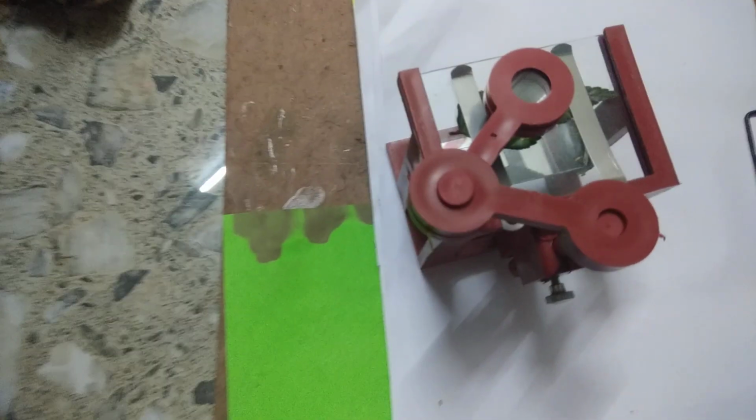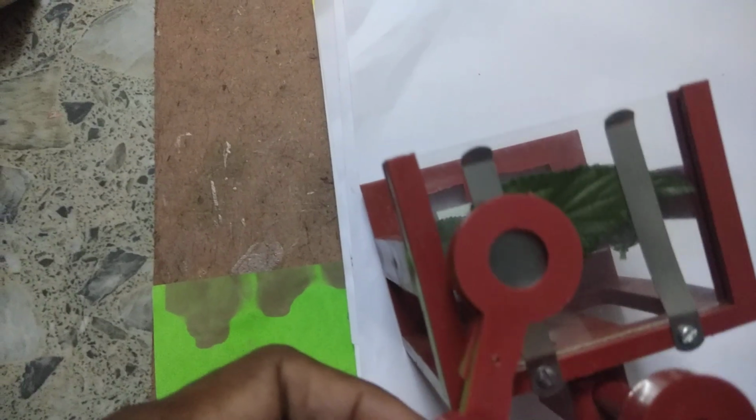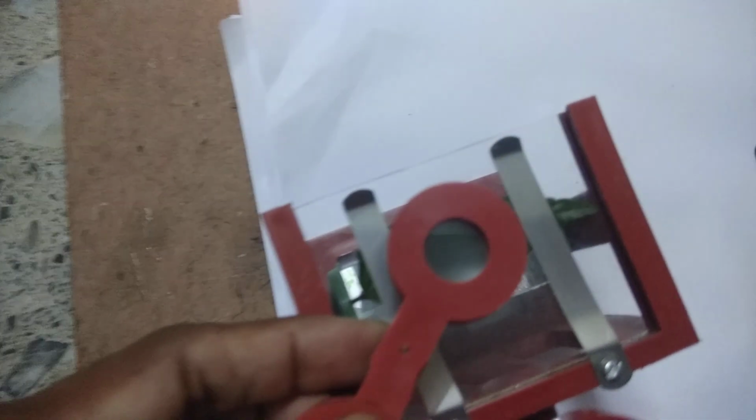We can see the leaf with this simple microscope. This is known as a dissection microscope, or we say simple microscope because it has only one lens. You can also put a slide to examine with this simple microscope. We can see the leaf clearly, and also the midrib and the veins of the leaf very clearly through this lens.